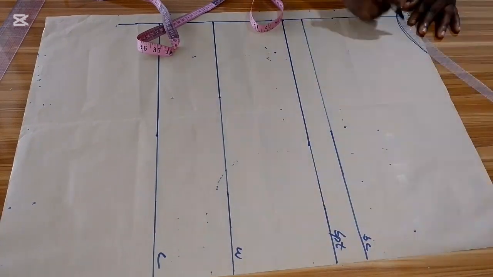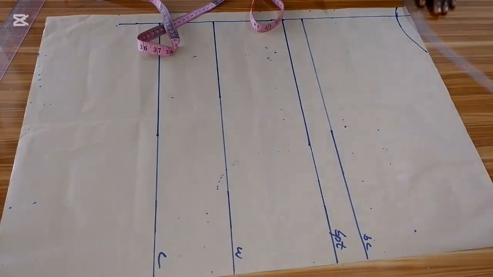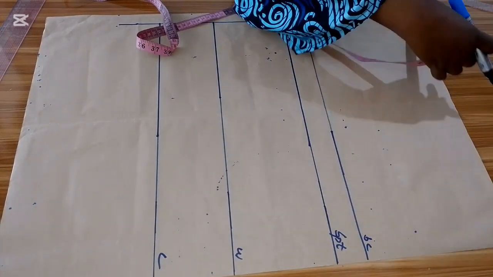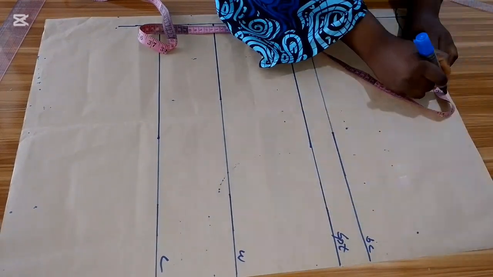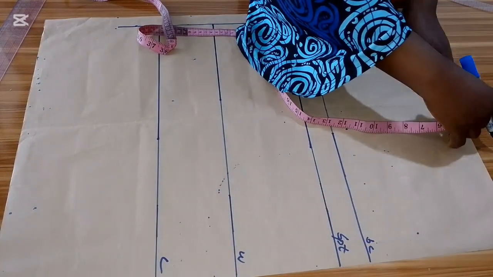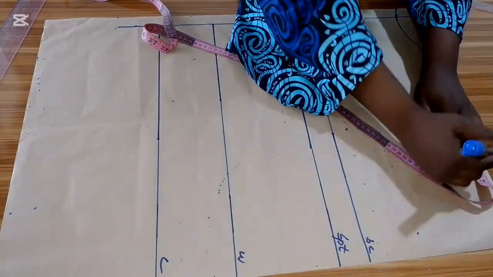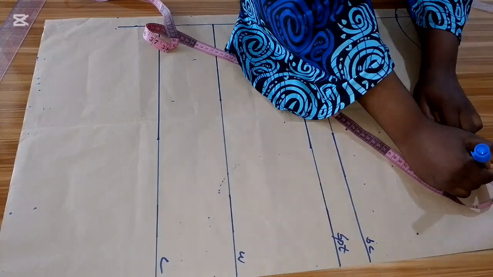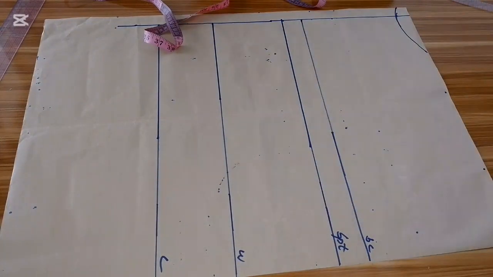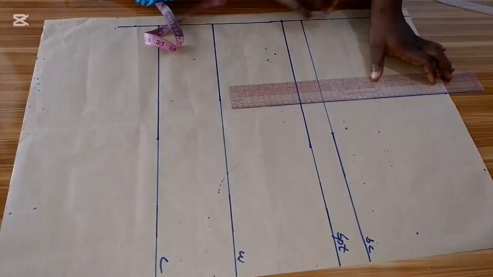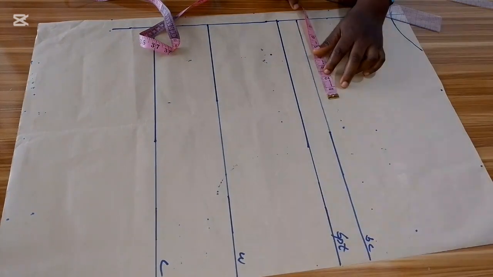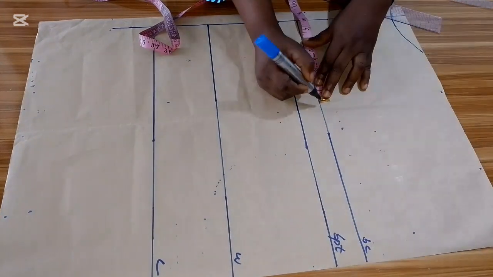So right now, I just marked 1 inch for my neck length for the back, and 4 inches for my neck width for the back. I'll proceed to marking my shoulder measurement, which is 8 inches. That's 16 divided by 2. That will give me 8 inches. I've gone ahead to mark that measurement. I'll just connect with a straight line just as shown.